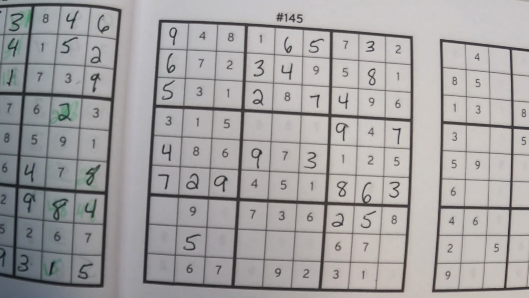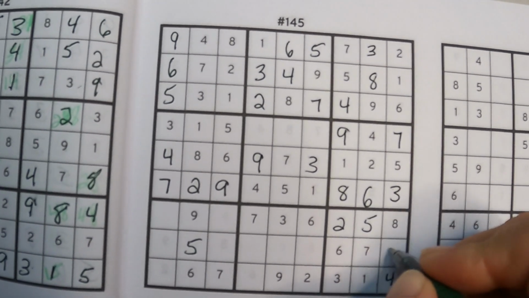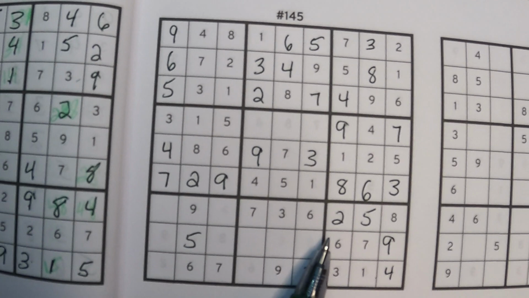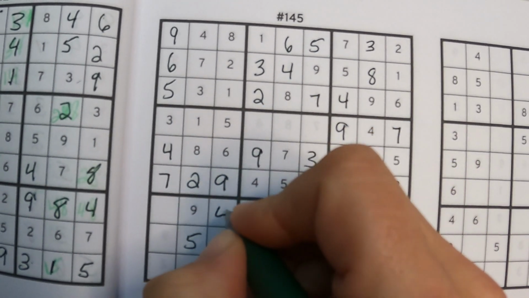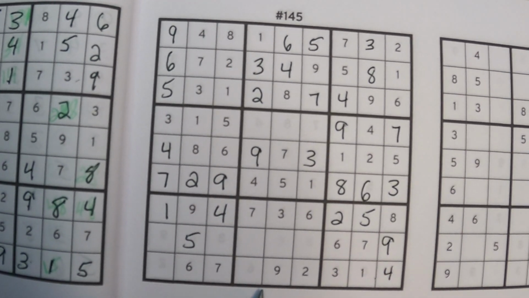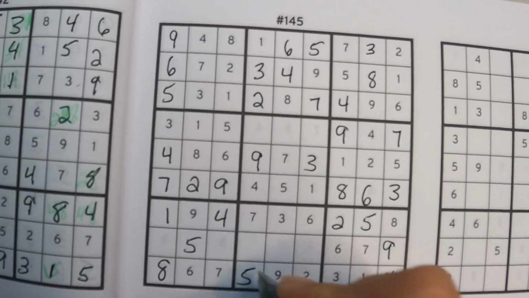For this box then, we're missing 4 and 9. We've got a 9 here, so 4, 9. For this row, looks like we're missing 1 and 4. We've got a 1 here, so 4, 1. For this row, we're missing 5 and 8. Got a 5 here, so 8, 5.